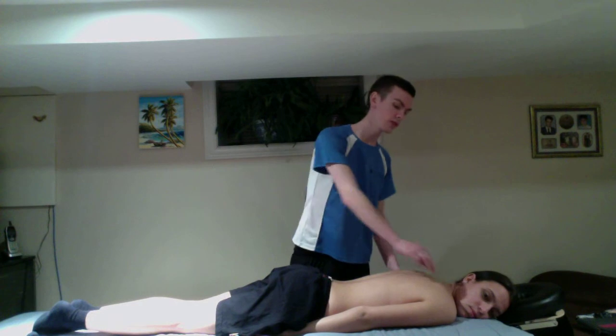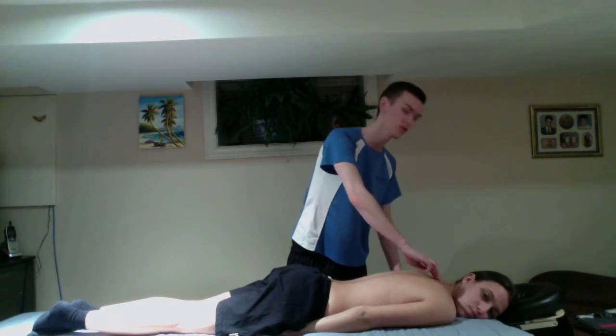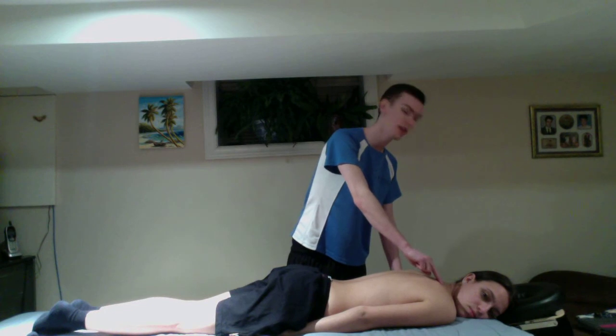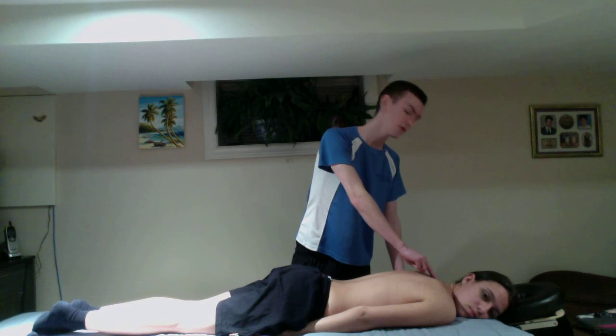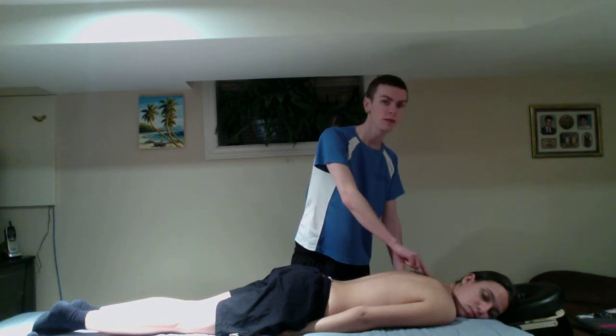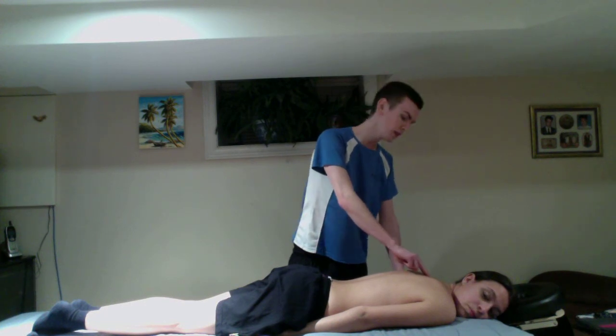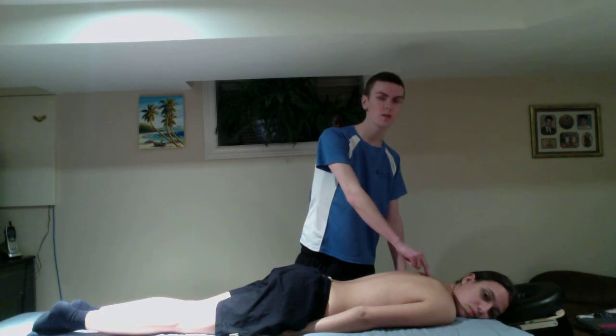So I'm going to start by finding the superior angle of the scapula, which I have found right here. And if I just move medially, I will know that that's the spinous process of T2. If I move slightly inferiorly, I'm going to find another bony prominence, and that is the spinous process of T3. Now, the importance of the spinous process of T3 is that it's the origin site of rhomboid major.